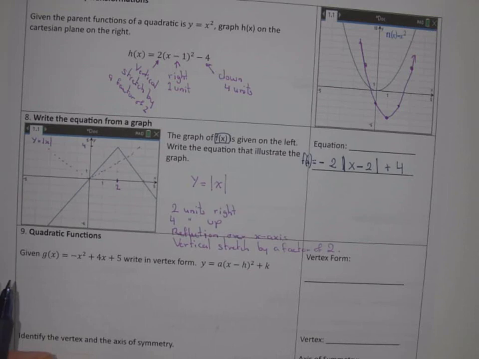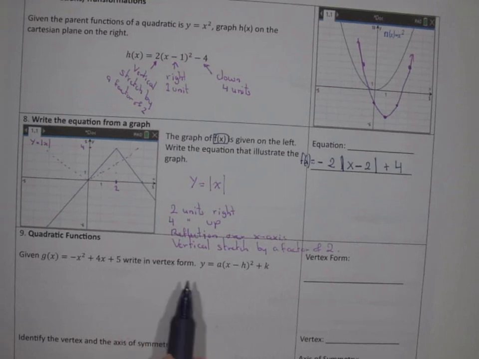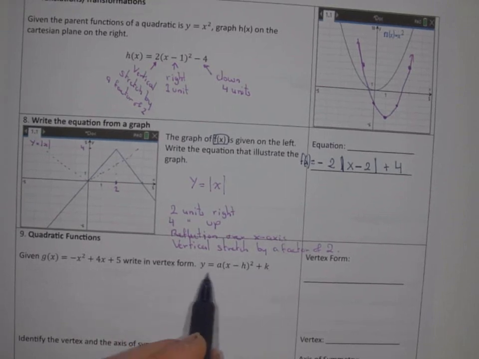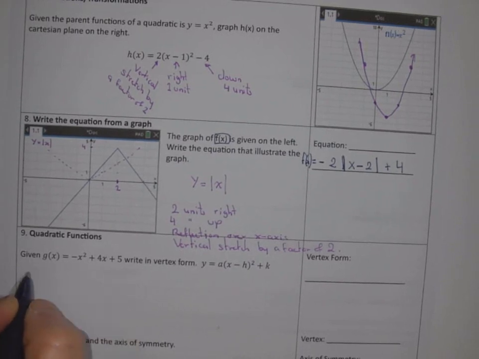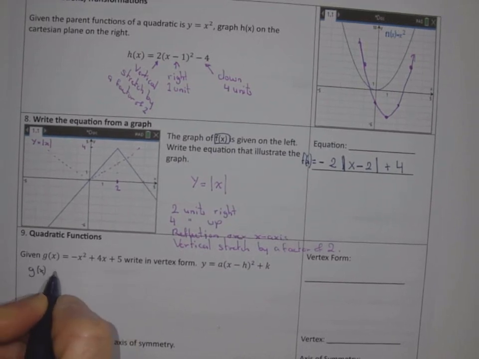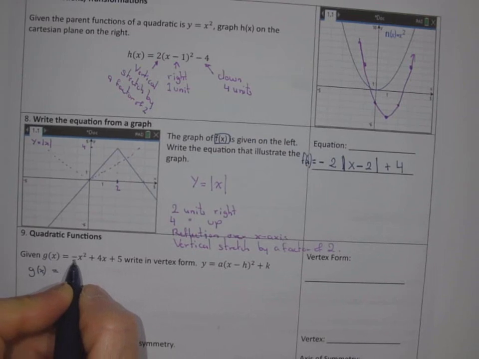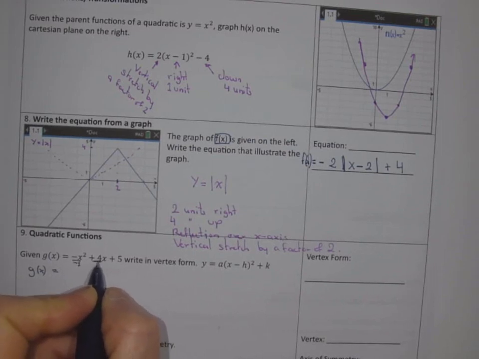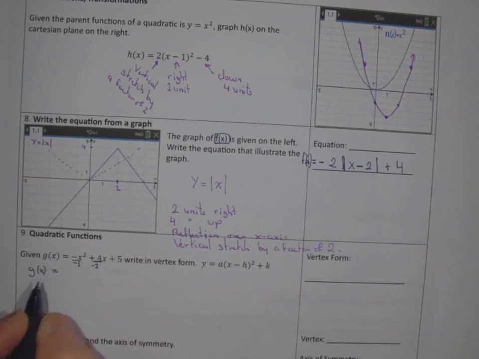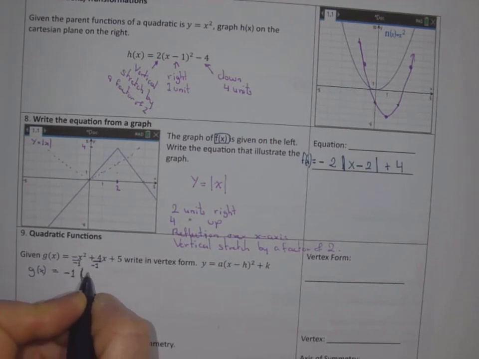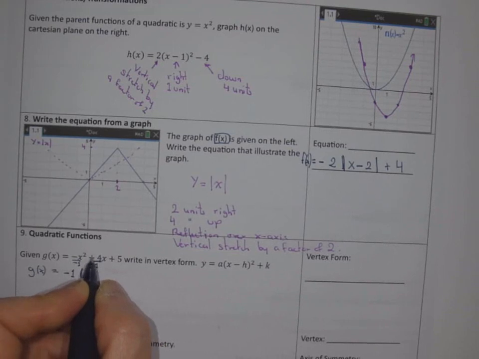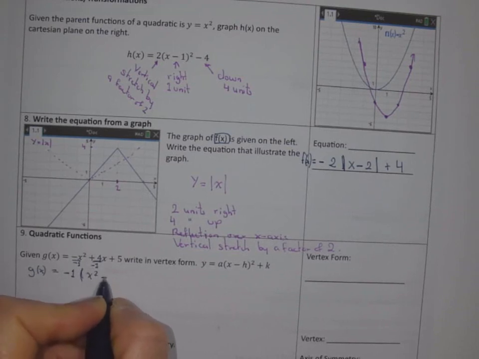All right? Number 9, given g of x, so we have a quadratic, we need to write that in vertex form. And here you have your vertex form given to you. So if I need to write that in vertex form, I'm going to complete the square. So g of x is equal to, I'm going to factor out a negative 1 from both the terms that have an x in it. So I need a negative 1, and then x squared, and then positive 4 divided by negative becomes minus 4x.